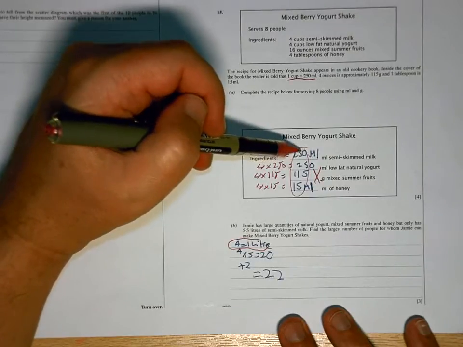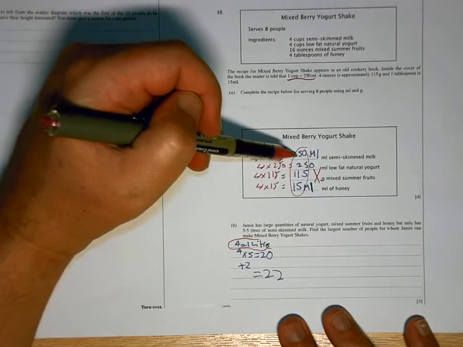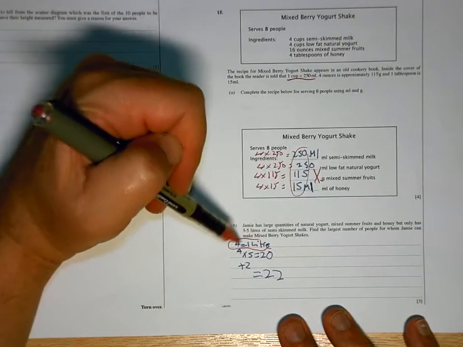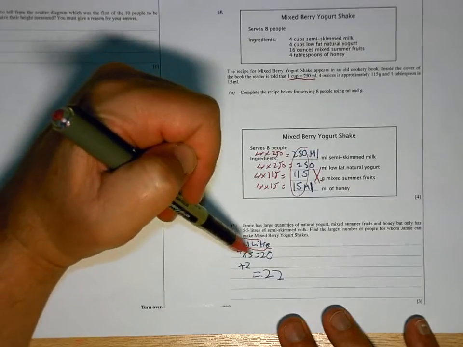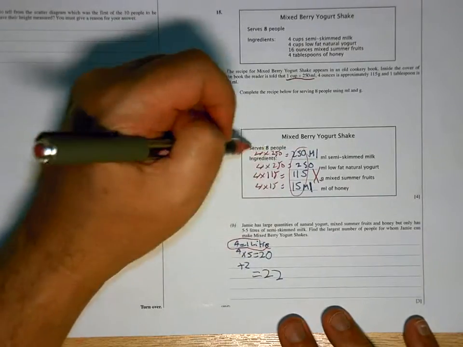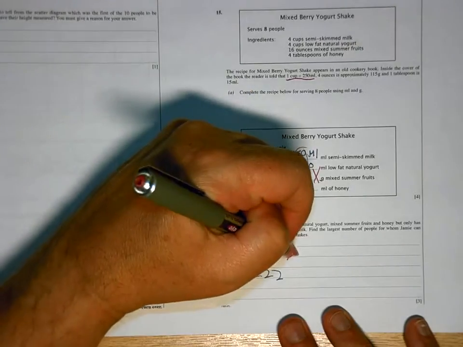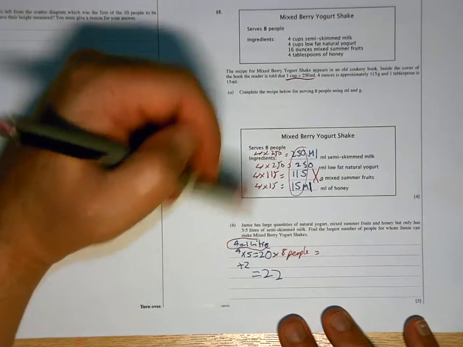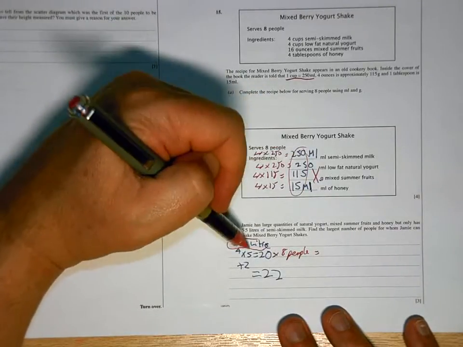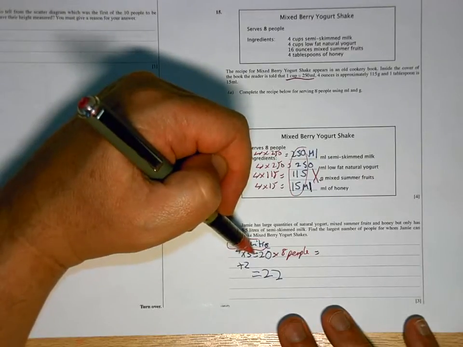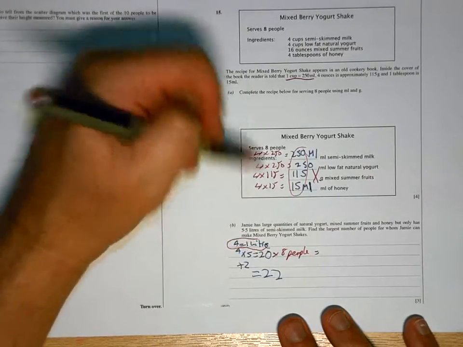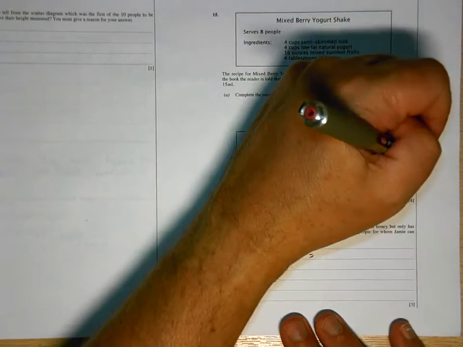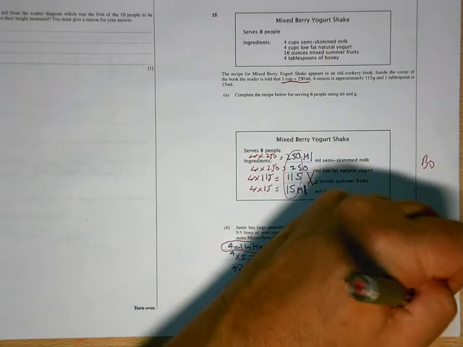Right, I think what you're saying is that you'll get 4 lots of the recipe for 1 litre, which is correct for your 250. So for 5 litres you will get 20, but it's going to be 20 lots of 8 people. Okay, because you're saying you're going to get 4 batches for 1 litre, so 20 batches for 5 litres, and 20 batches got 8 people in. So your method's not right there, but you're not far off.